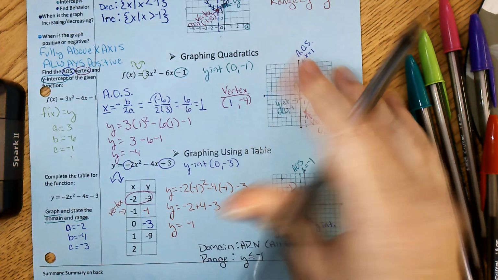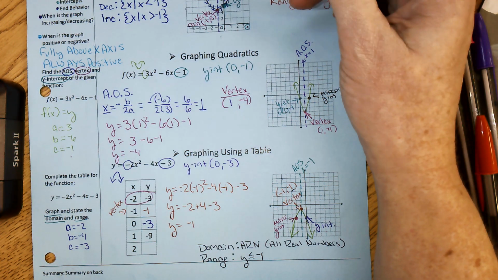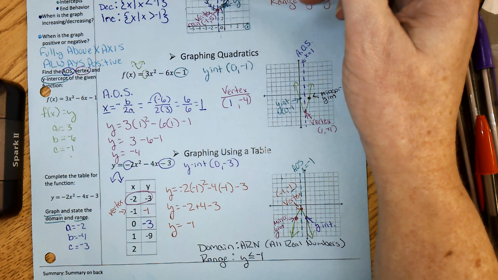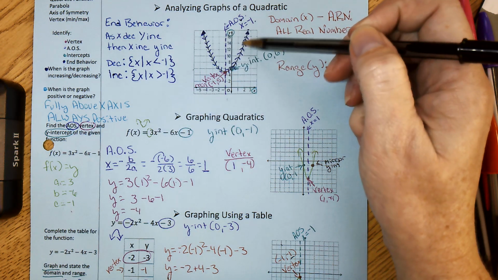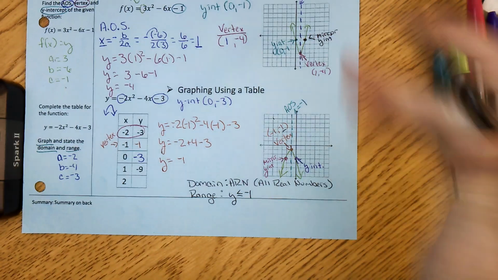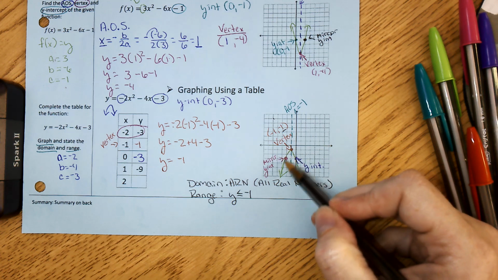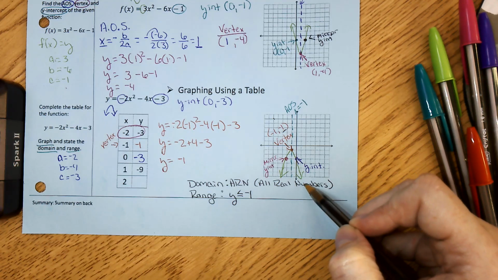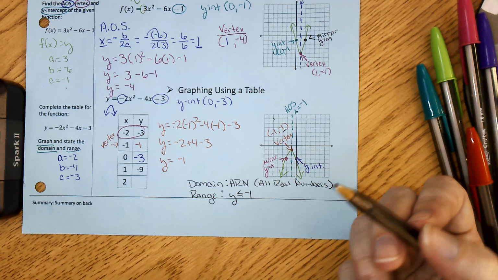Now, this parabola up here was fully above the x-axis, so this was always positive. This one is always positive because the whole parabola is above the x-axis. Well, check this one out. This parabola is fully below the x-axis, and both ends point down. So this one would always be negative.